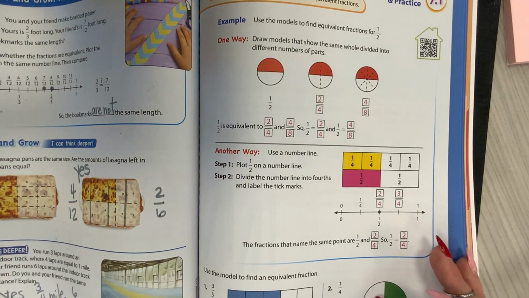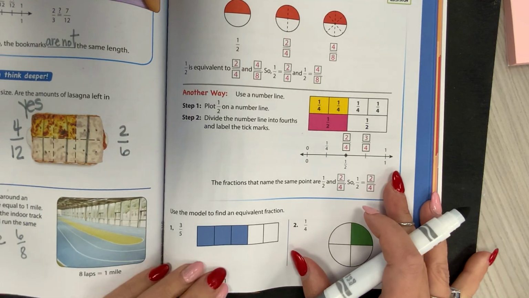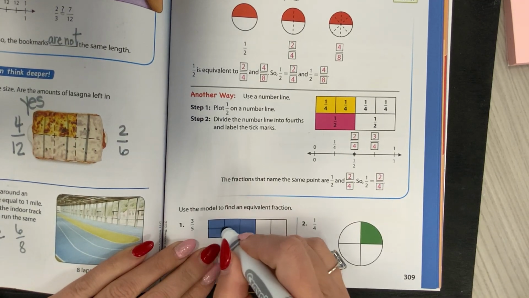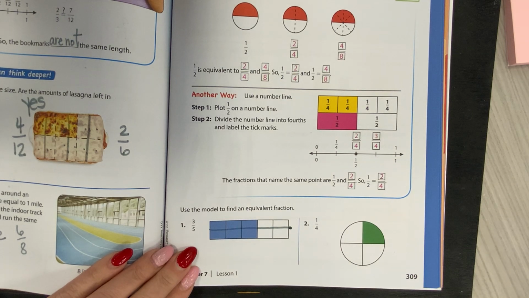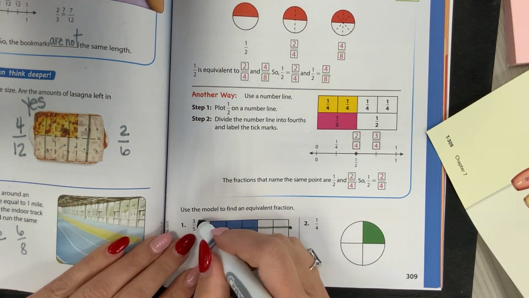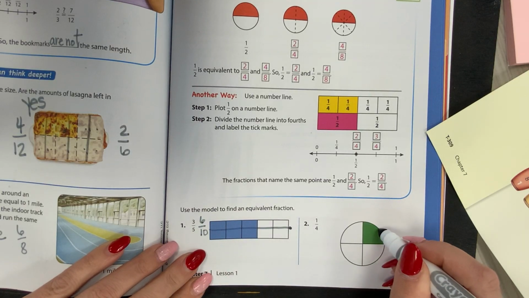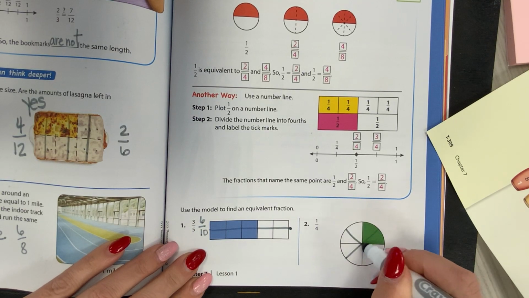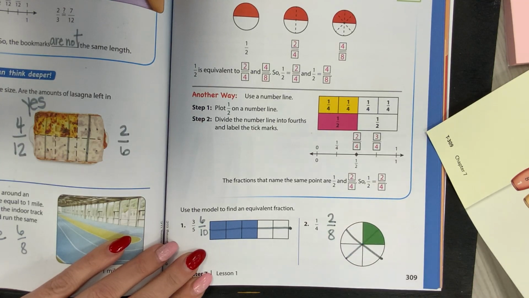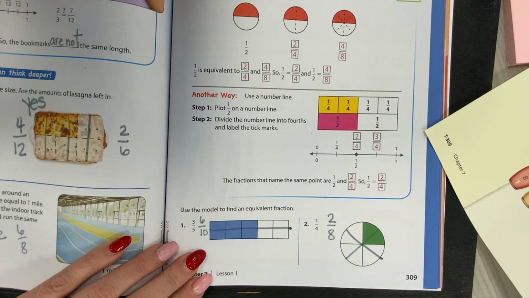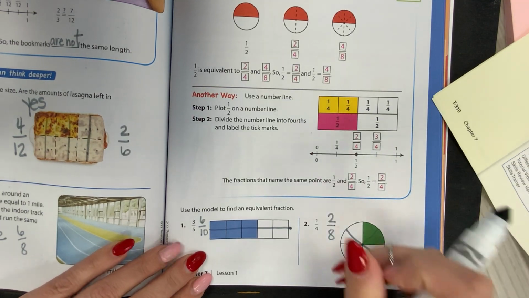All right. Now it says use the model on your lesson here to find the equivalent fraction. We'll just divide this in half. 3/5 is equivalent to 6/10. Now watch this one. 1/4 is equivalent to 2/8. Okay.